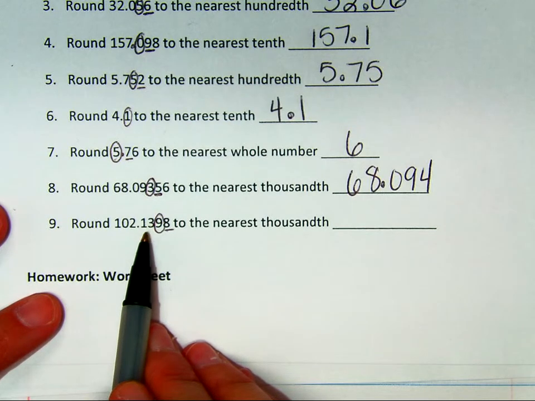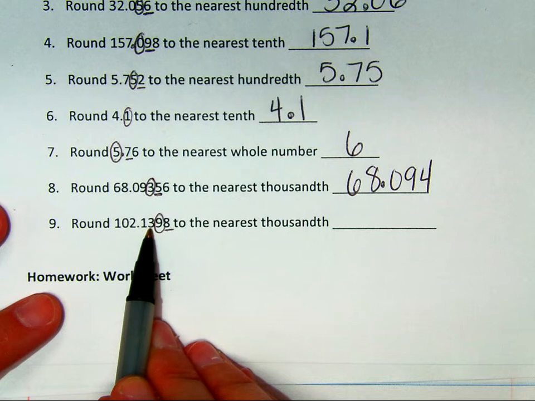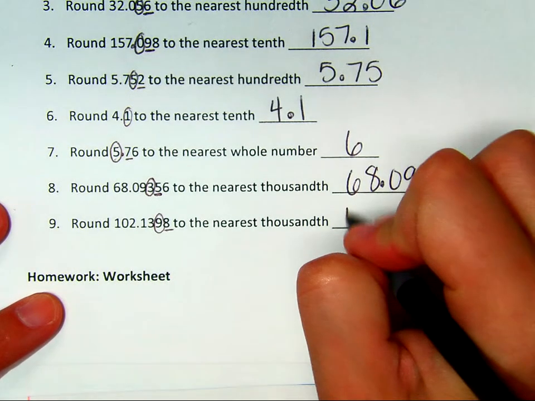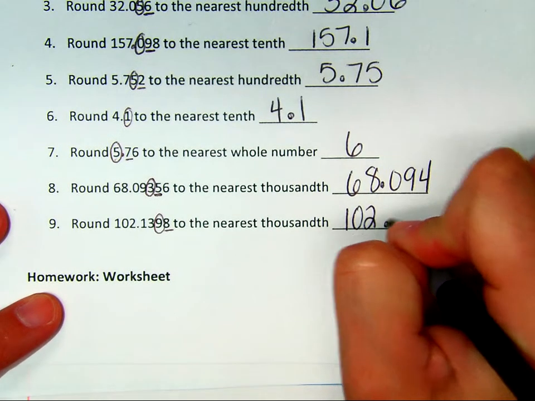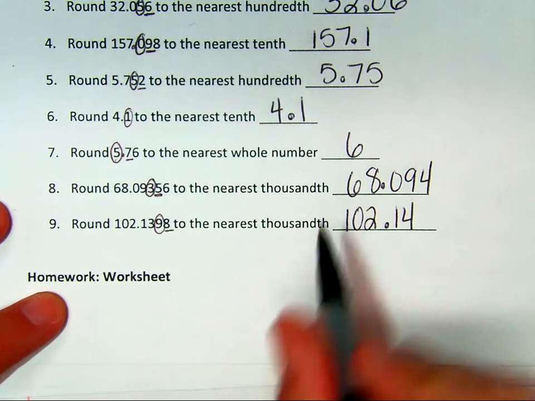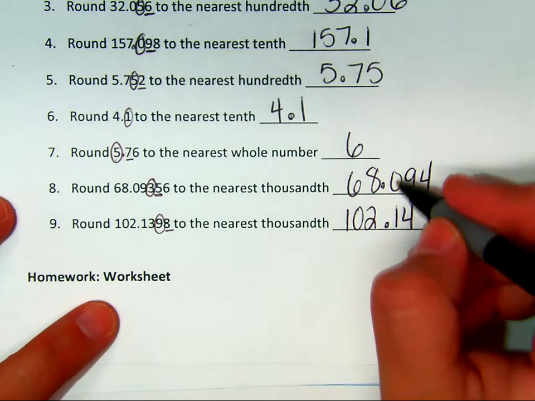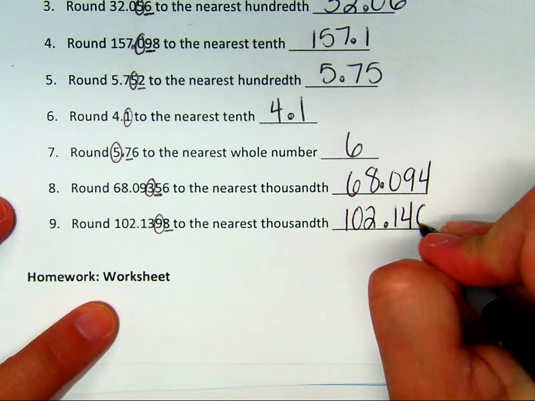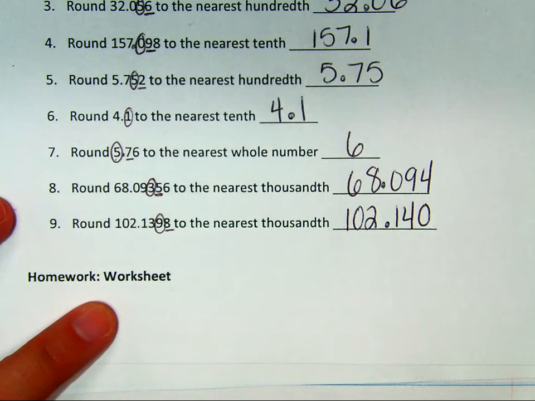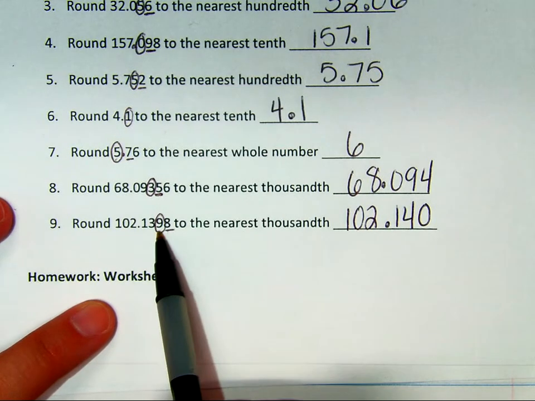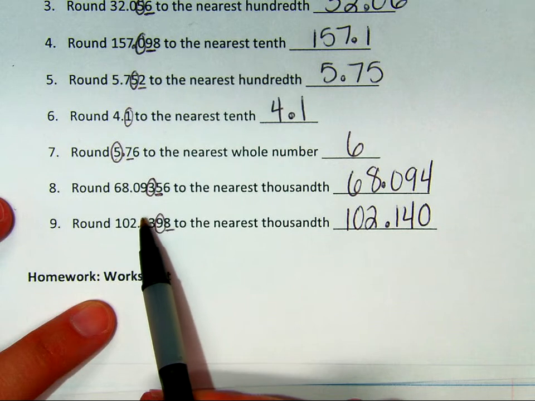So this 3 is actually what I'm going to be changing into a 4. So this is going to be 102.14. Since it says to the nearest thousandth, I always want to be sure to include a digit in my thousandths place. So I'm going to put a 0 there just as a placeholder. So since I couldn't make this 9 any higher, I had to go to the next digit over and make that higher.